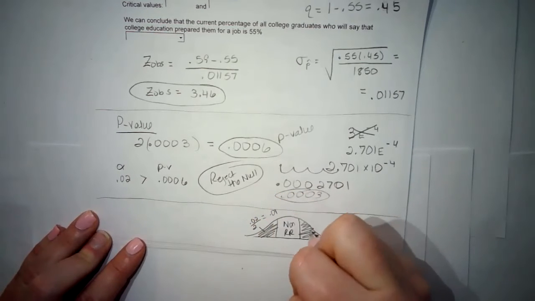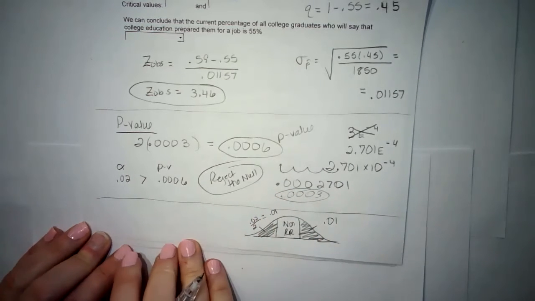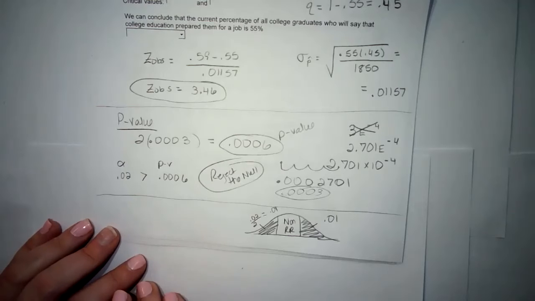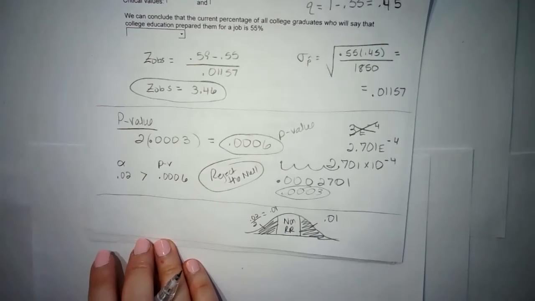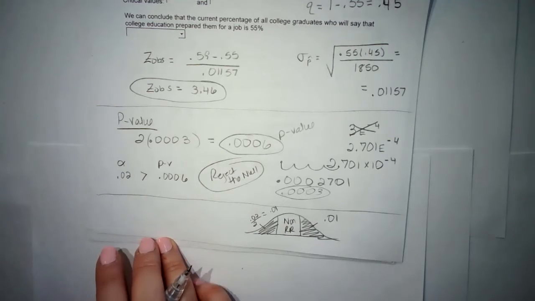So our rejection region actually has an area of 0.01. All right, so now if we go to our little cheat sheet down here for critical value approach, it says to find Z critical, we're doing inverse norm, right? We do just the opposite, and we're going to use 0.01 to do that.